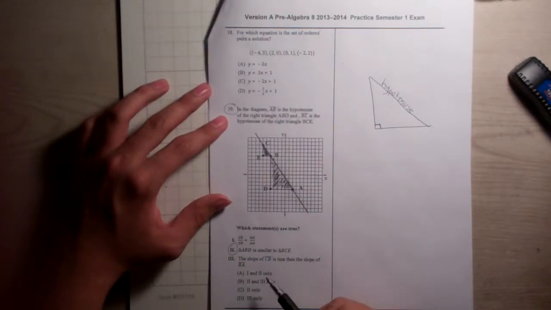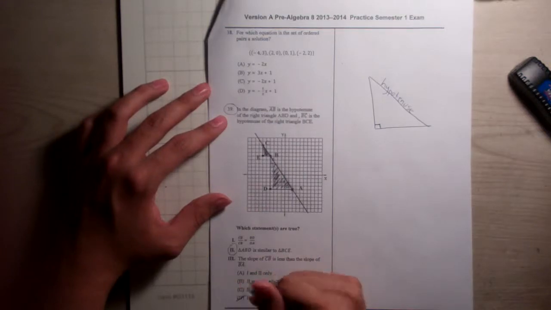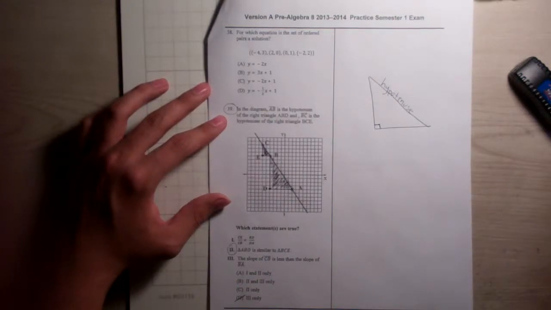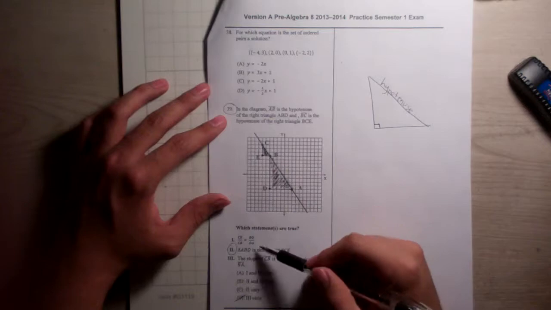So which ones can we eliminate? Well, that one has a 2, this one has a 2, that one has a 2. D is the only one that doesn't have 2. Let's see which ones are also the same. I'm going to come back to 1.